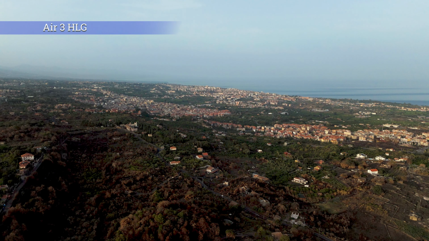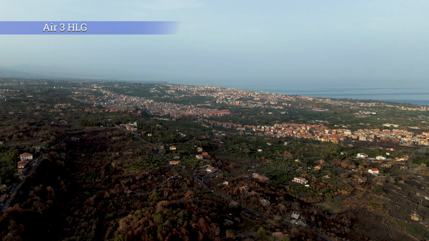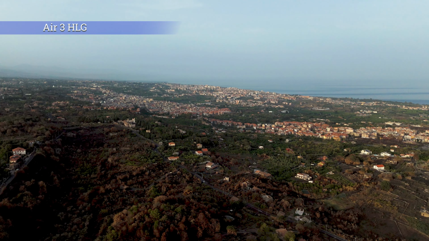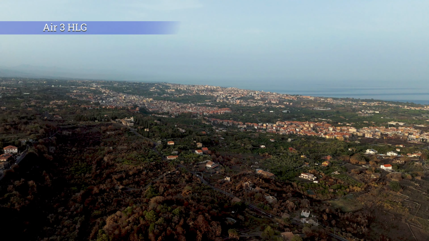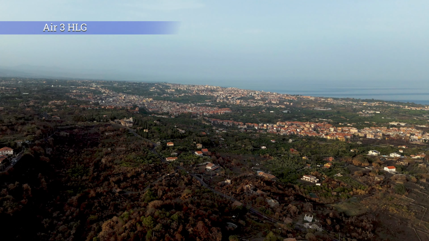The Air 3 has two 10-bit color modes, D-Log M and HLG, while the Mini 3 Pro has the 10-bit Cine-like. An 8-bit mode can display about 16 million colors versus over 1 billion for a 10-bit one. So these modes have more color accuracy, avoiding banding and other artifacts in uniform areas like the sky or the sea.